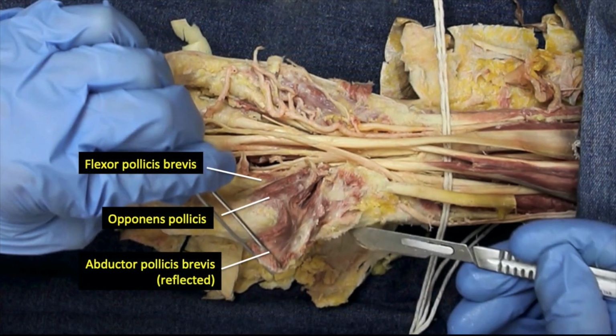Deep to the abductor is the opponens pollicis. This muscle causes rotation of the thumb metacarpal. This allows for opposition, which is when the ventral surface of the thumb is brought in contact with the ventral surface of the fingers. Although we're not the only primate capable of producing thumb opposition, we are certainly the ones that evolved to maximize this action, which facilitated the use of tool making by our ancestors.